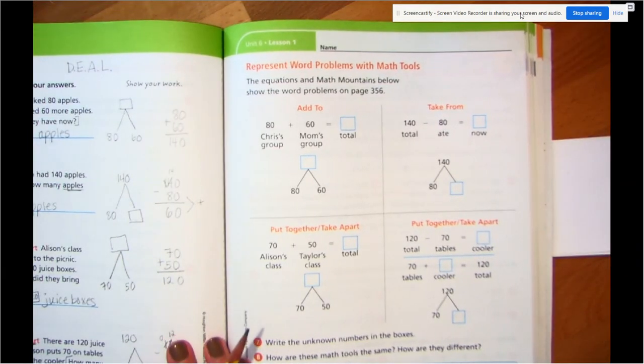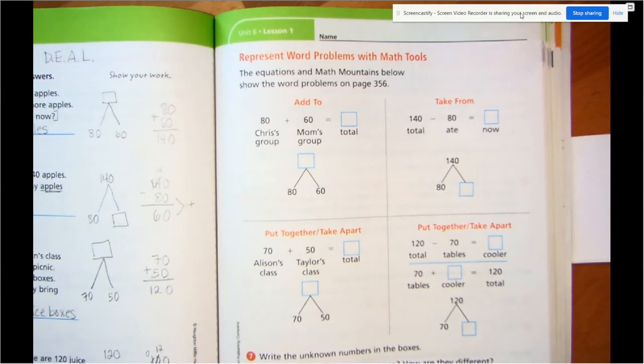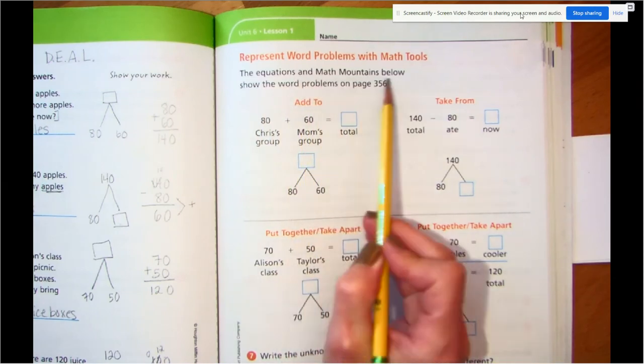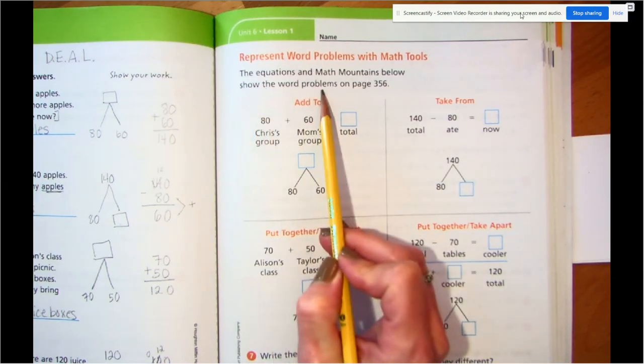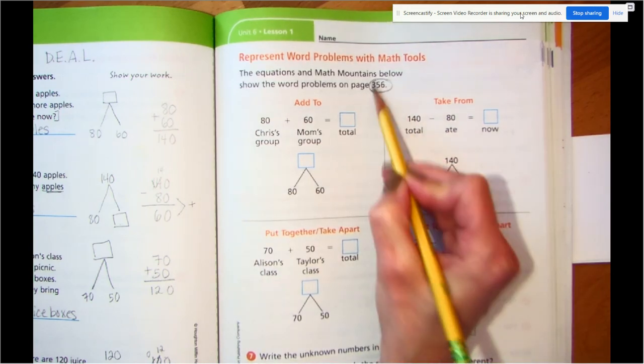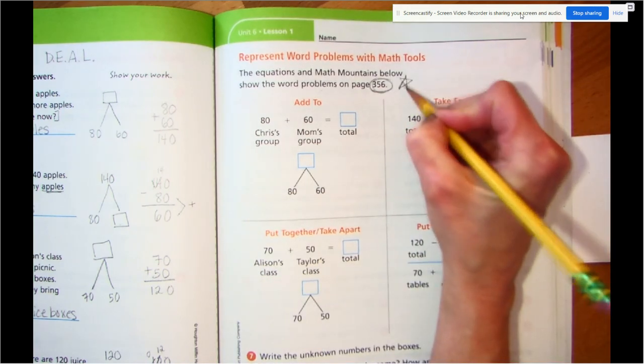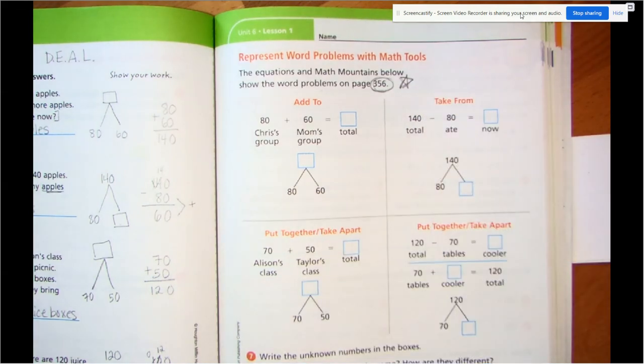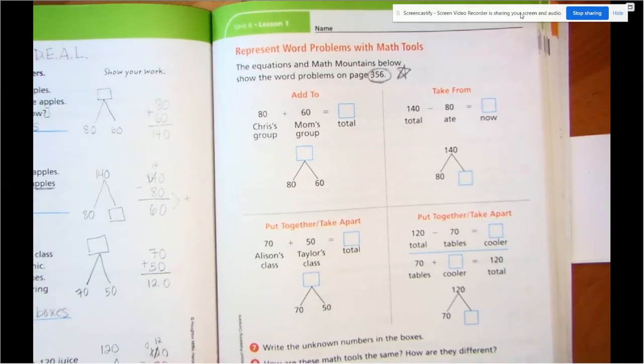Okay? Let's look at page 357. This looks very familiar to you. It says to represent word problems with math tools. It says the equations in Math Mountains below show the word problems on page 356. I want you to circle that. And I want you to show your understanding by completing these 4 boxes.